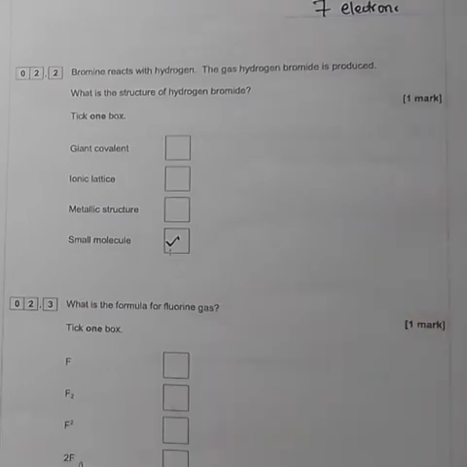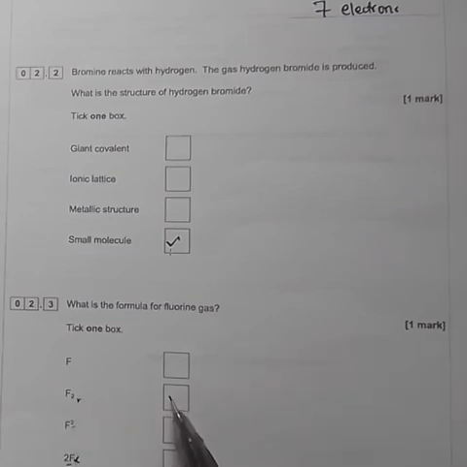What's the formula of fluorine gas? We know molecules are represented by the subscript, not the superscript. This is a superscript of a number, 2F, no, so it's that one.